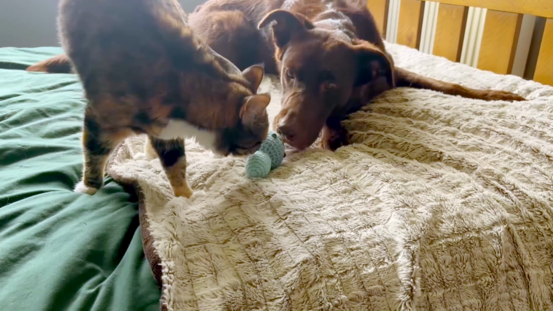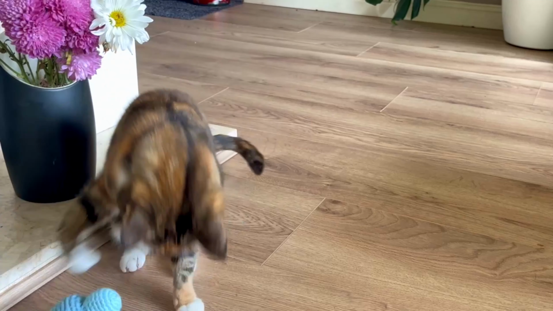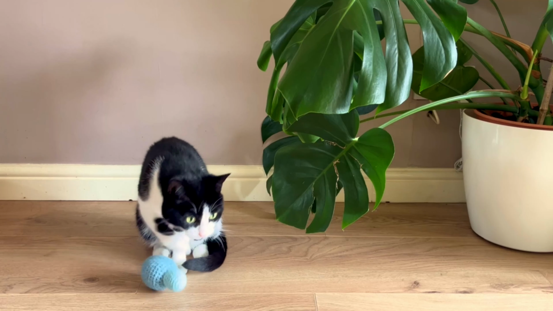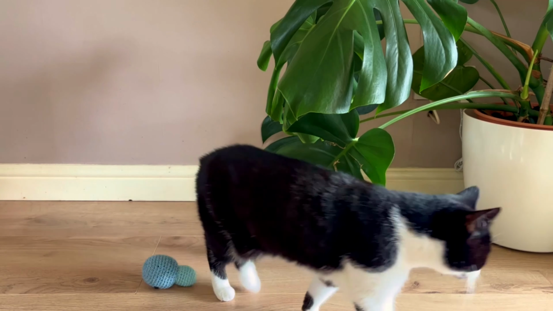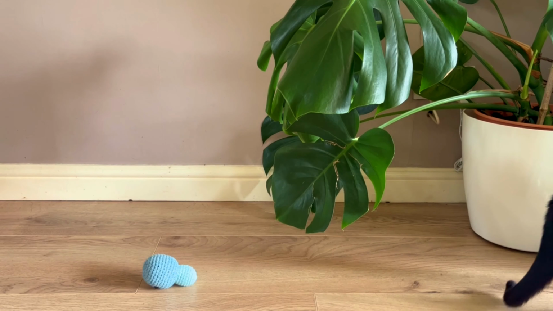I think Willow was more interested, to be honest. She did come downstairs later on and had a bit of a play with it, but not nearly as much as I thought she would. And Pixel didn't care about it at all. This was still fun to do though, but I'm gonna get back to working on the blanket.